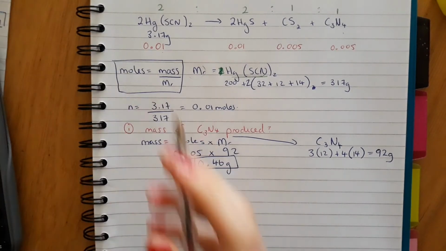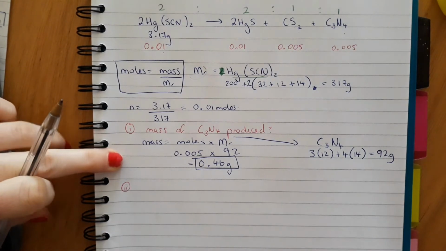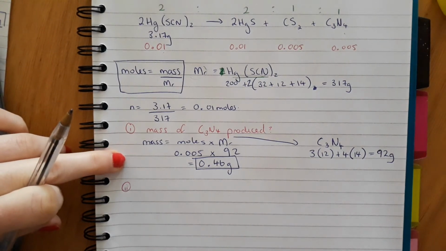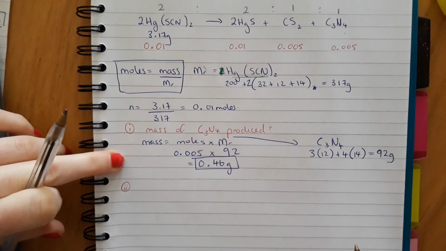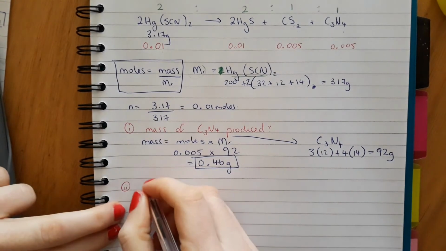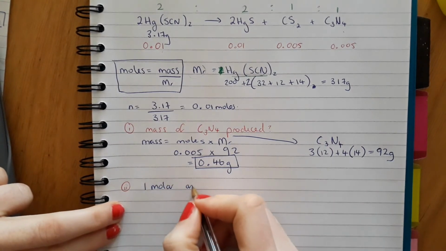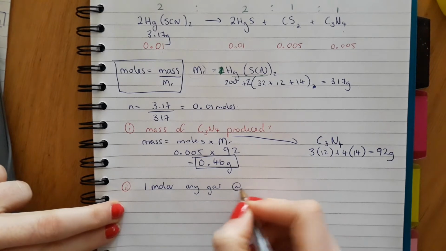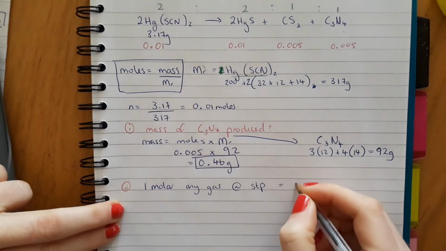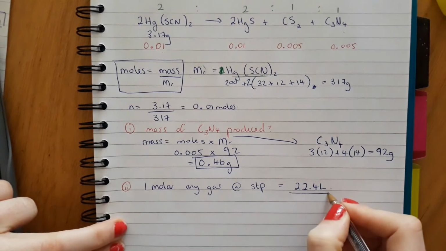Part 2 then asks you, how many litres of oxygen gas measured at STP are required for the complete combustion of CS2? Okay, well if I have 1 molar quantity of absolutely any gas at STP, I know that occupies 22.4 litres because you just learn that number off by heart.